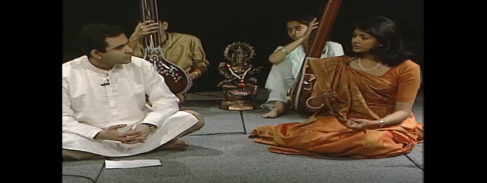Along with that, we have a lot of percussion, right? So tell me the concept of tal. Yes, so just like in the melodic component, you have the rag and the thats and everything like that, in the rhythmic component, you have the tal. A tal is really more than just a cycle of beats.